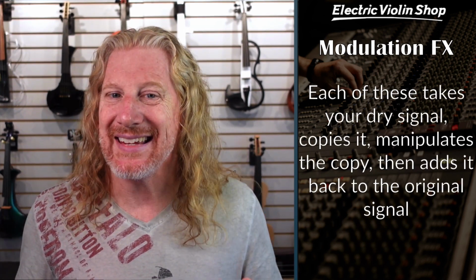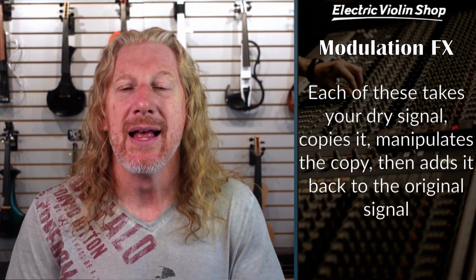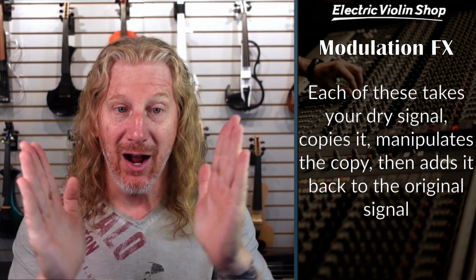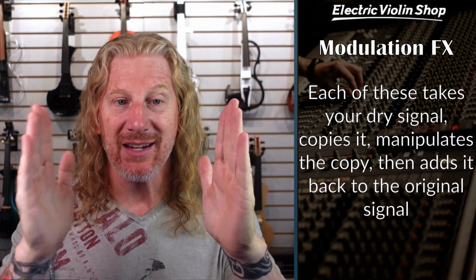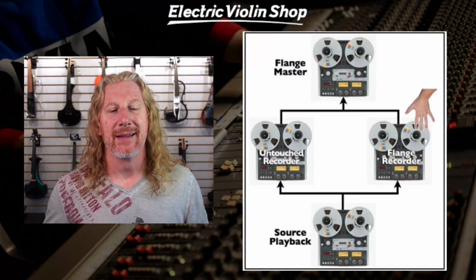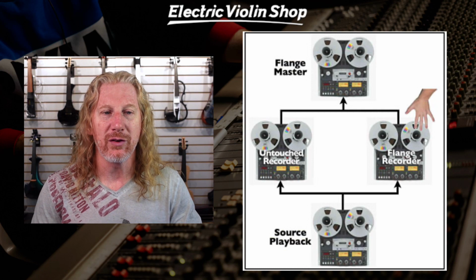What exactly is a modulation effect, though? Each modulation effect takes your dry signal, makes a copy of it, manipulates the copy, and then pairs it back with your original signal. This is an example for all of you who are under 50.